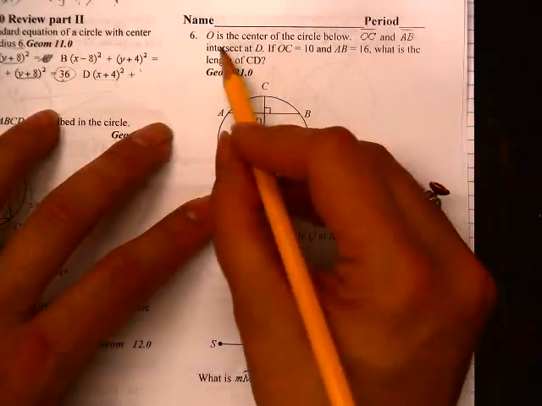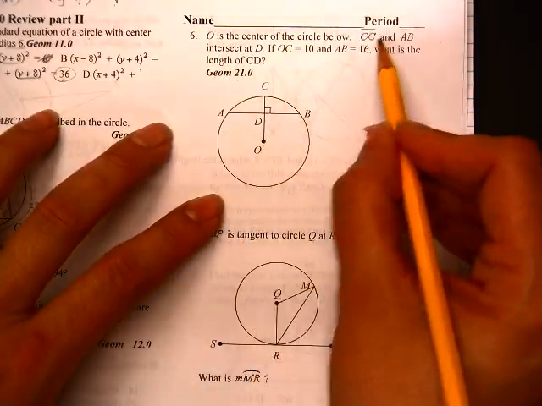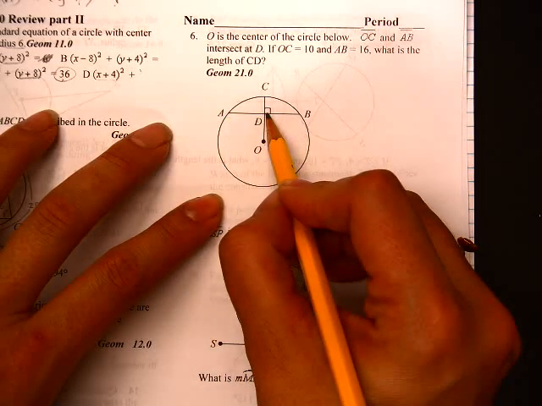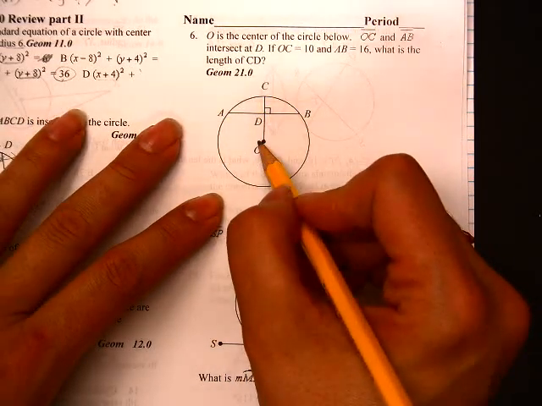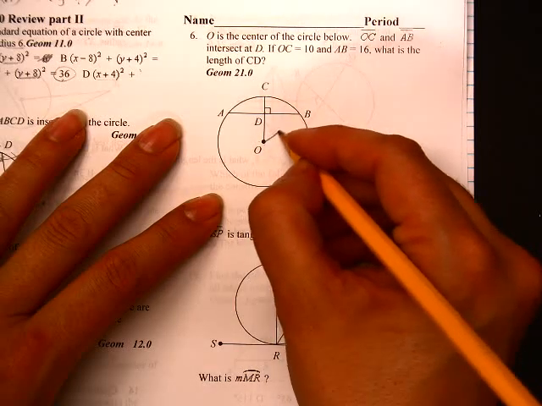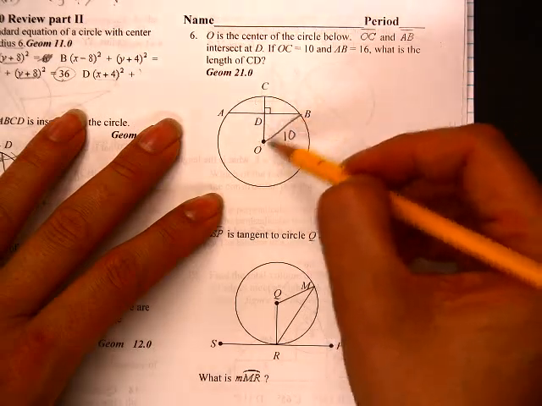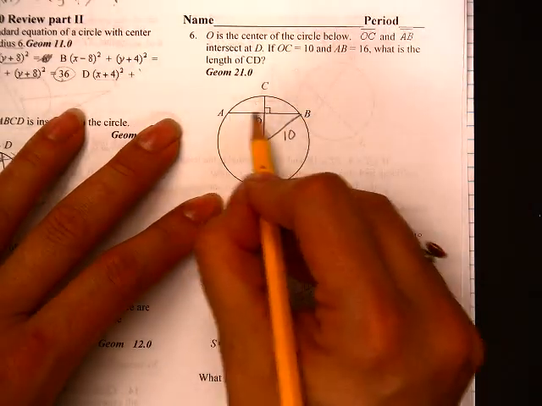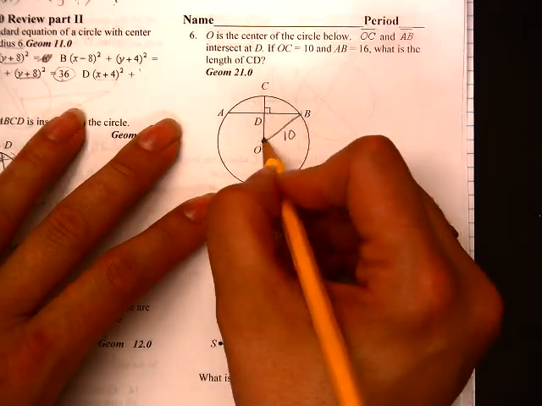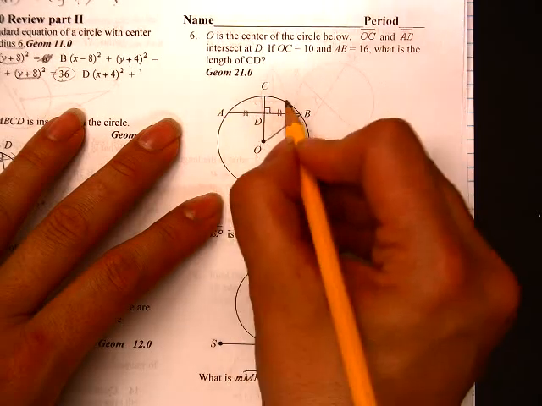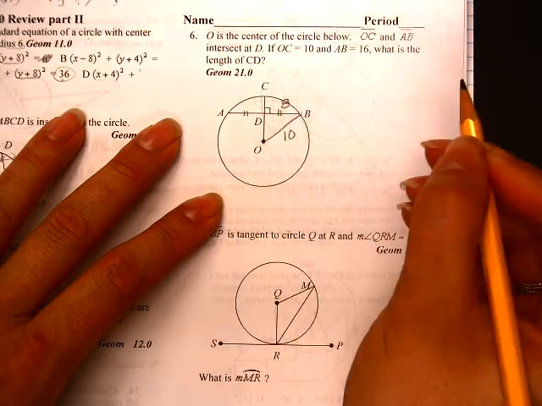All right, number 6. O is the center of the circle. OC and AB intersect at D. Looks like we have 90 degrees here. OC is 10. Which means also is OB. Why is that true? Radius, both equal. And AB is 16, and if you recall, if the diameter is perpendicular to the chord, it bisects it, which means that this is then 8.